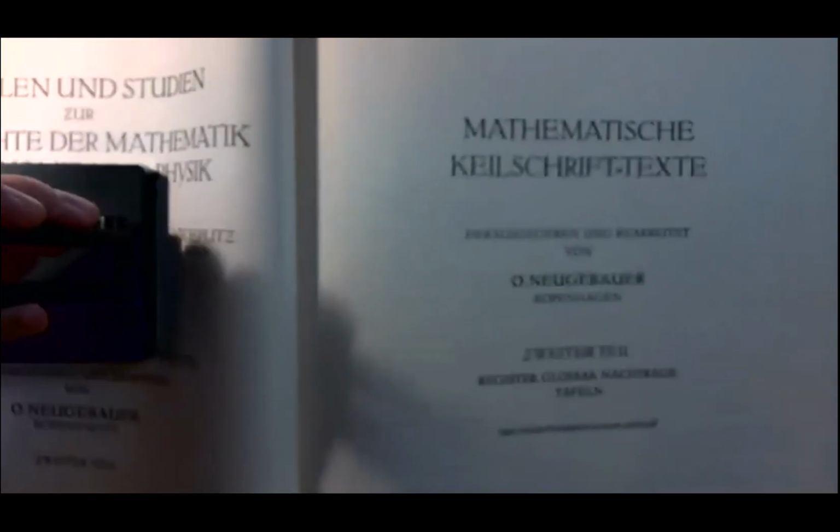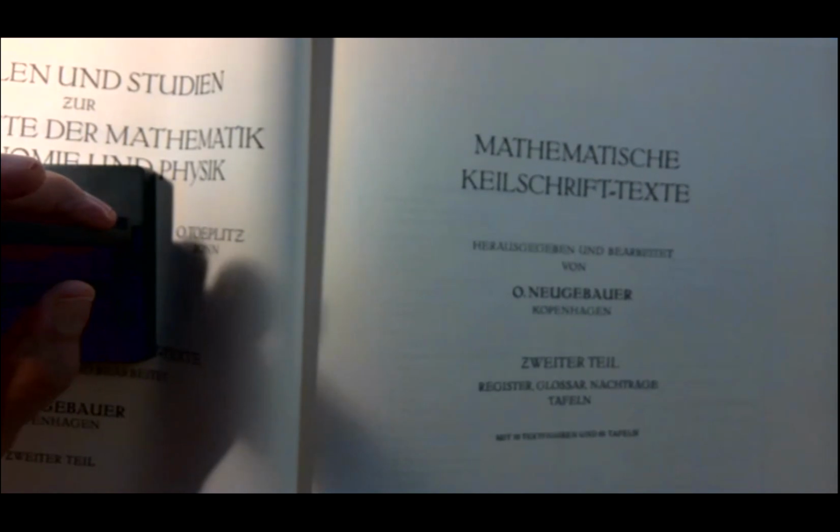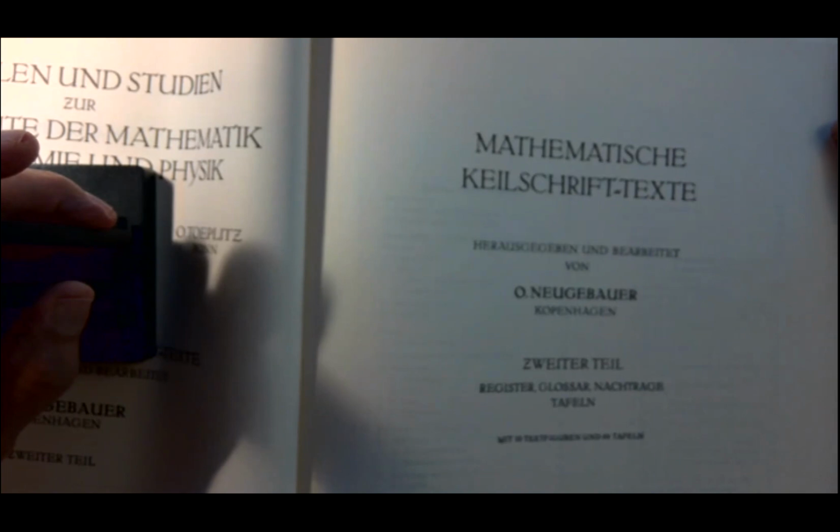So I will draw your attention to the following book. Let me see if I can go to this document camera. There we go. Many of you might be familiar with Otto Neugebauer, who was both a serious research mathematician and one of the great historians of mathematics.